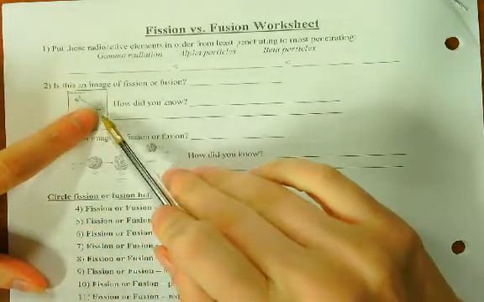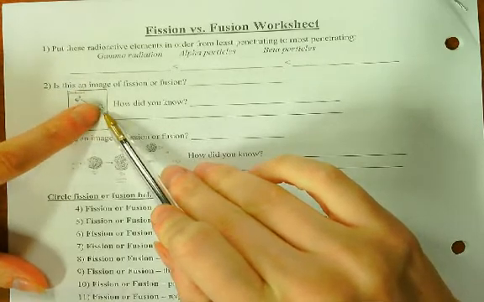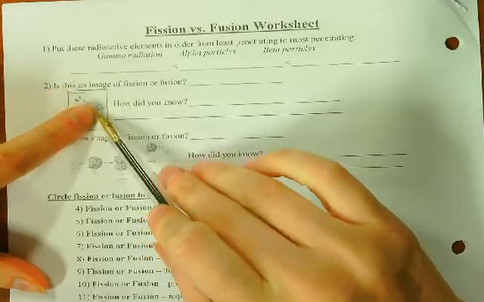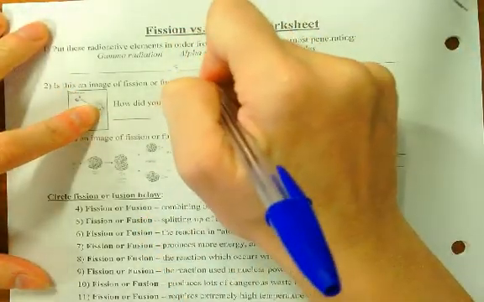So I've got two separate things combining together. So two separate things melting together. So if you put, I don't know, a bunch of candy in your pocket and it melts together, that's fusing together. So this would be fusion.